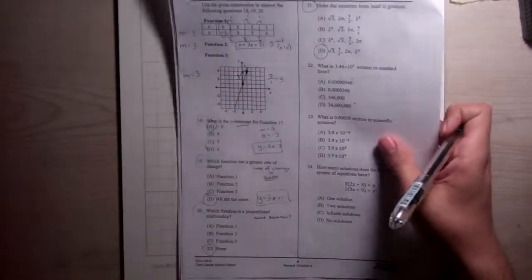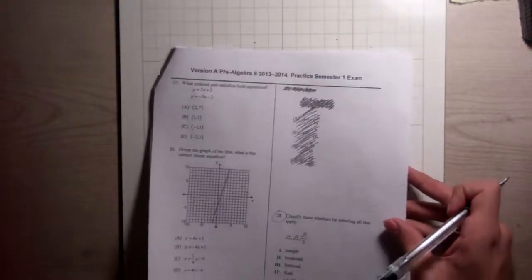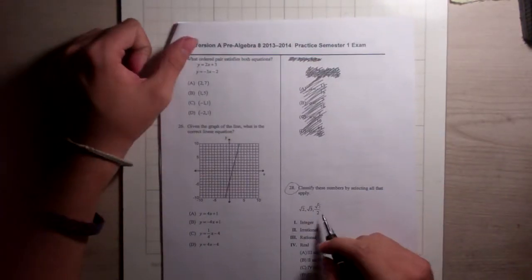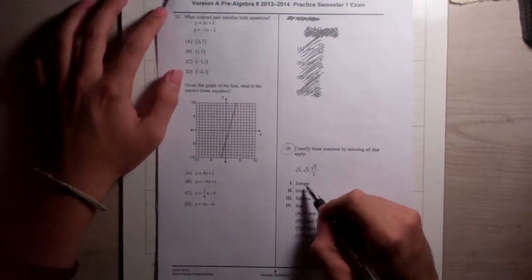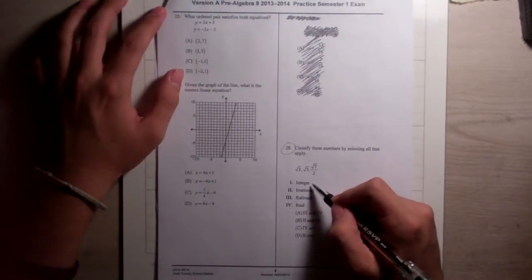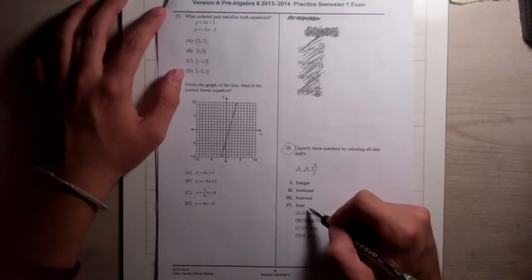Alright, so next problem we said we're going to do number 28. So we're going to skip a couple of problems. Let's go to 28 over here. 28 deals with types of numbers, and the problem asks us to classify these numbers by selecting all that apply. We have integer, irrational, rational, and real.